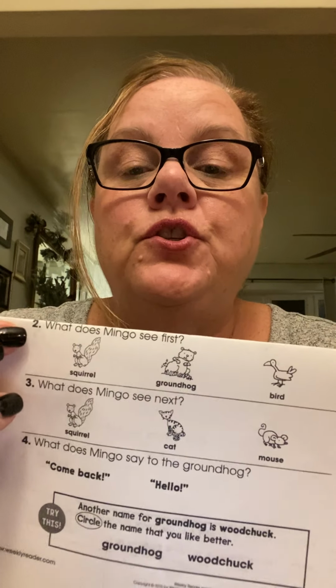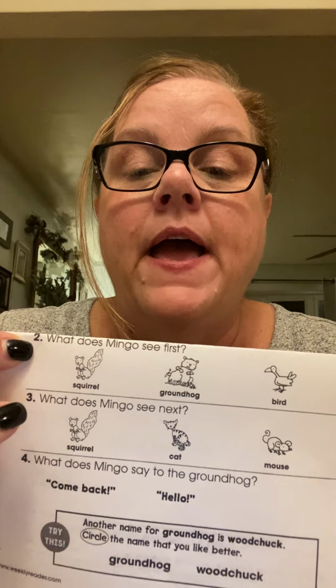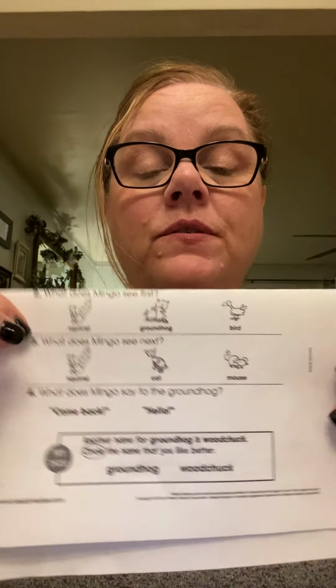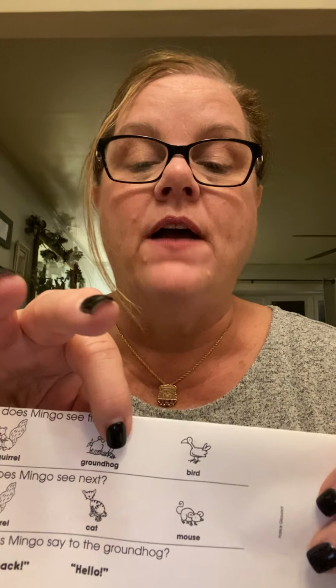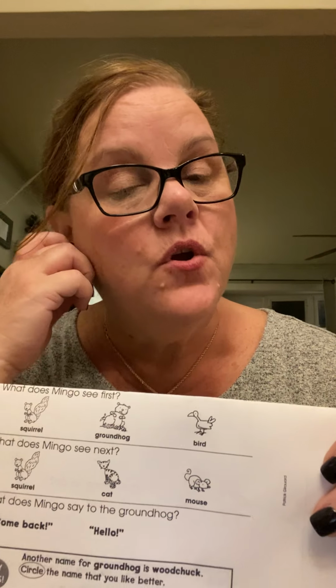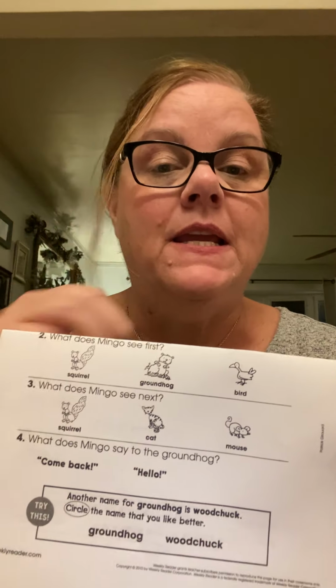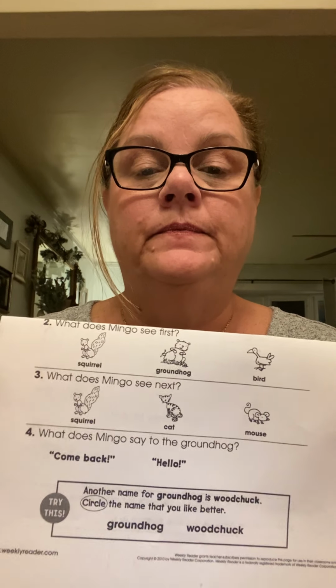And then we're going to go to number 2. And our number 2 question asks, what does Mingo see first? Does he see a squirrel, a groundhog, or a bird? What does Mingo see first?